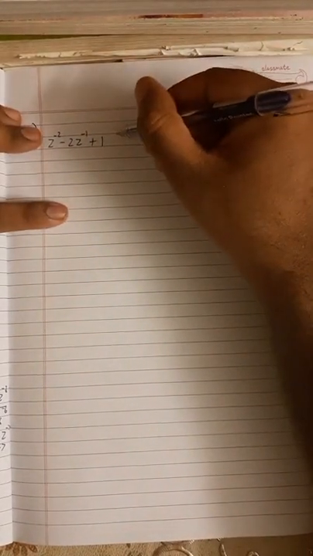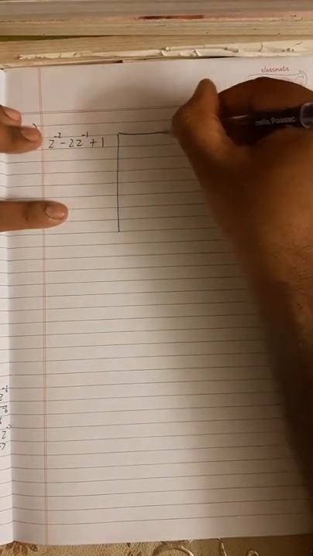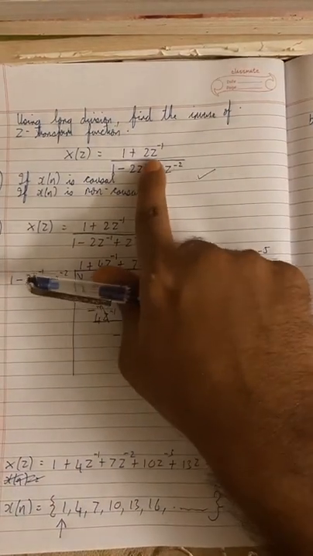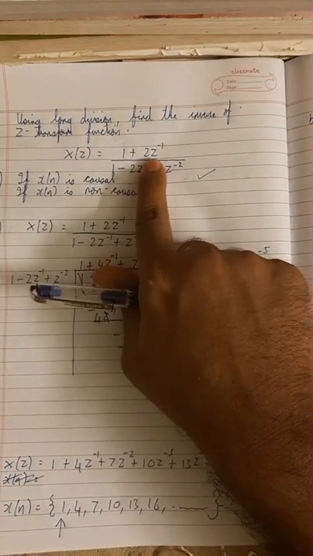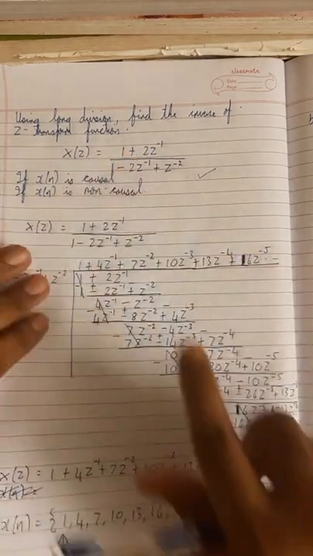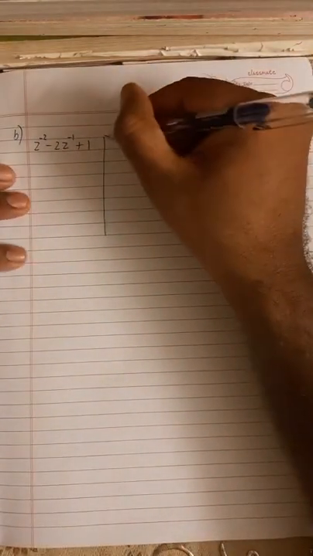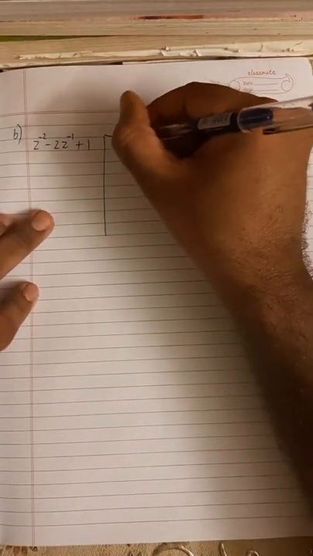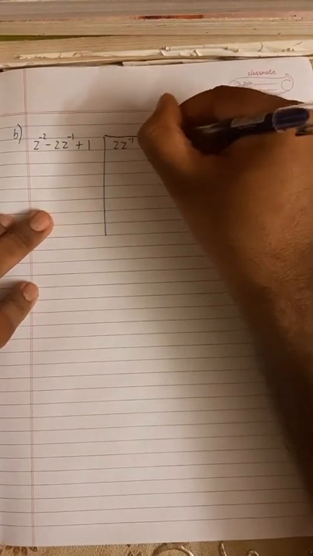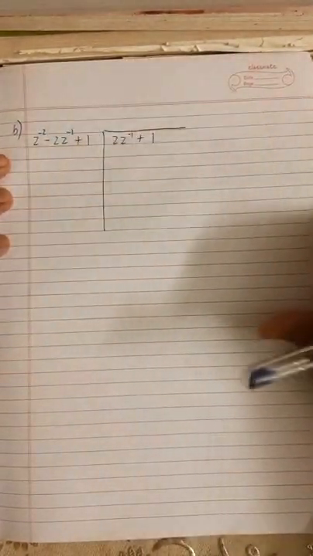My dividend, I also start with the lowest power. My lowest power is 2z raised to minus 1, so I write 2z raised to minus 1 plus 1. Then I perform the same division as before.